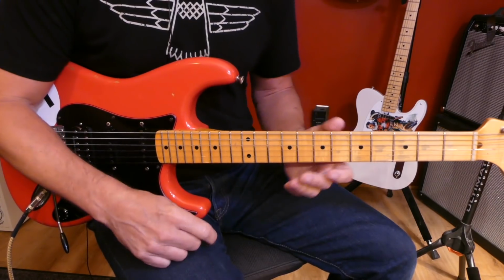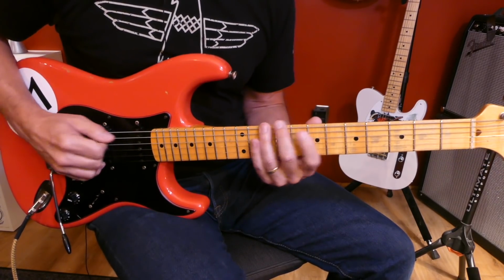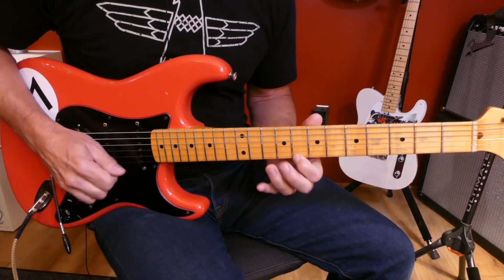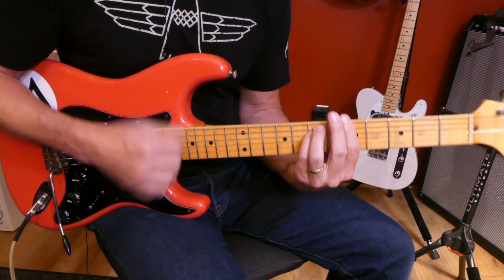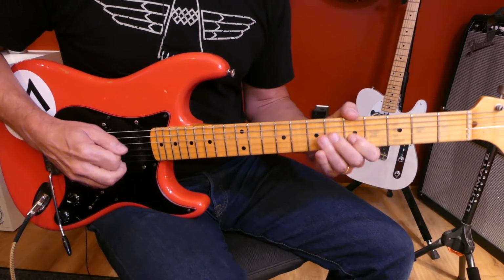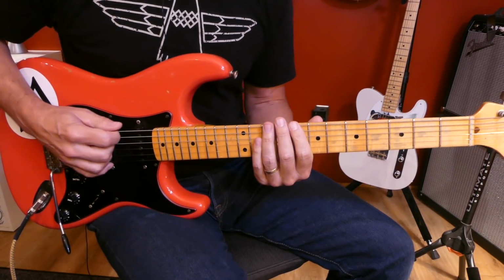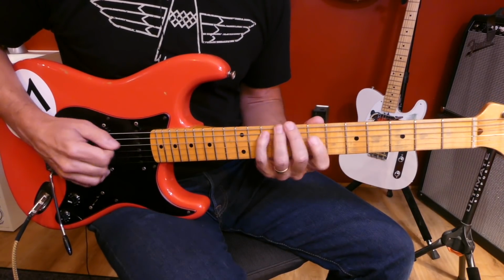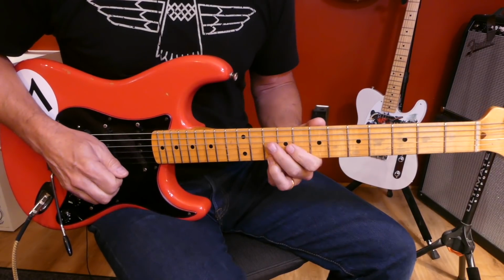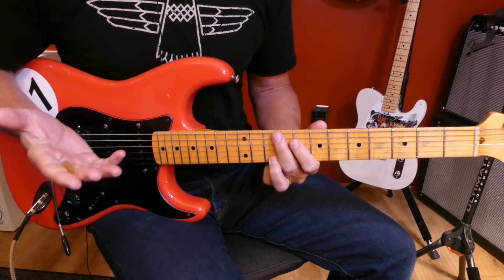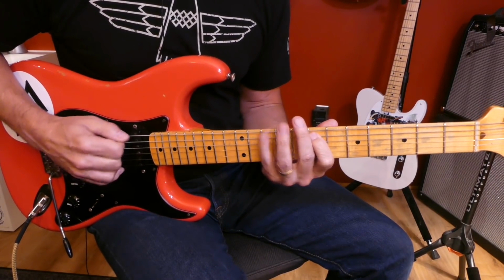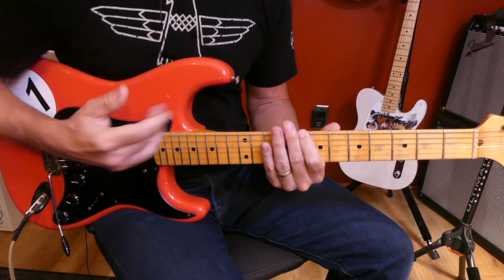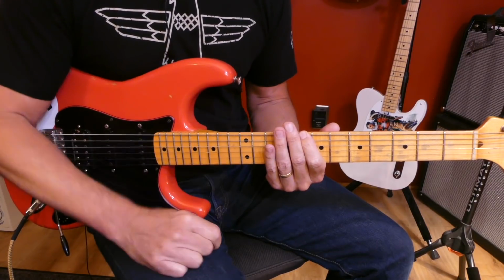Here's a very good demonstration of that. We're going to go to the next pattern. Right? Now just listen to that. We've got our tonal center here. Right? Listen to this scale. Where is it? I don't hear it.